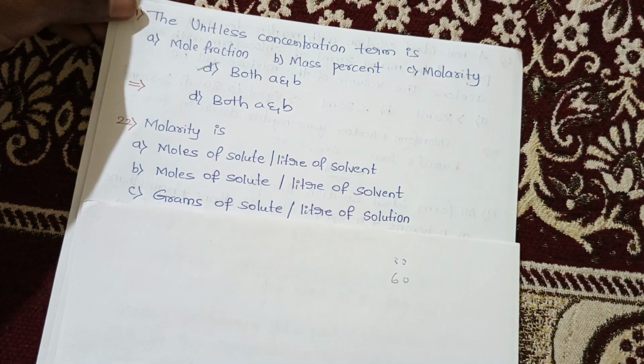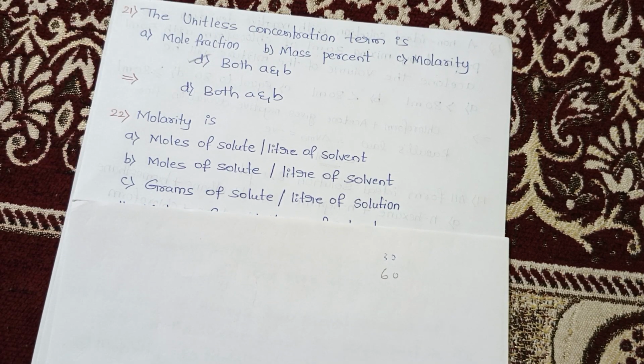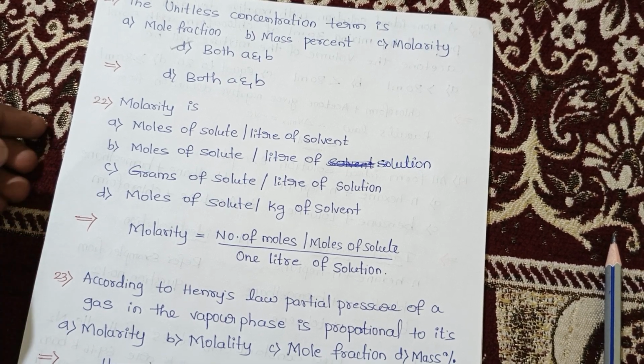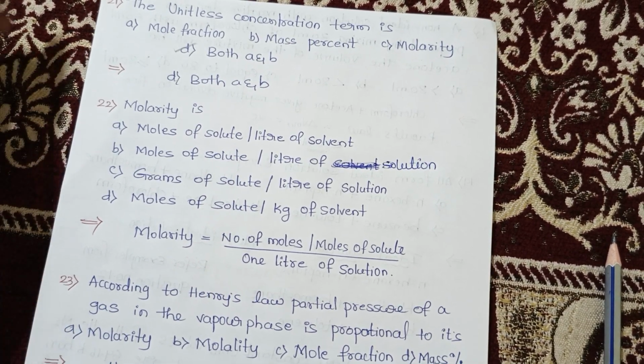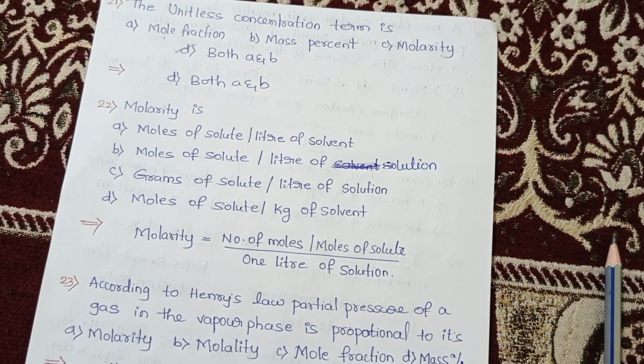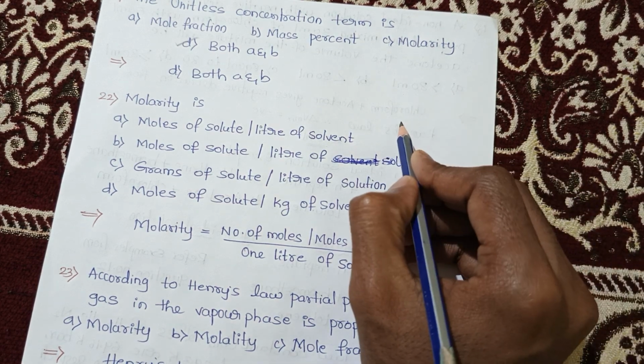Next they ask again a remember based question. It is molarity. So they ask the molarity definition. Again it is a remember based. So molarity is nothing but the number of moles of solute which is dissolved in 1 liter of solution. Correct. You may confuse molarity with molality.